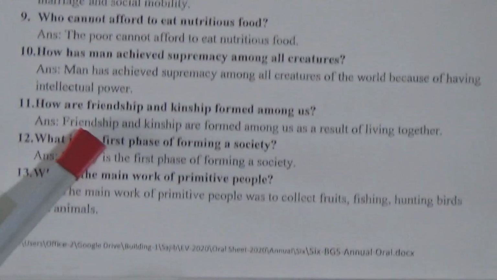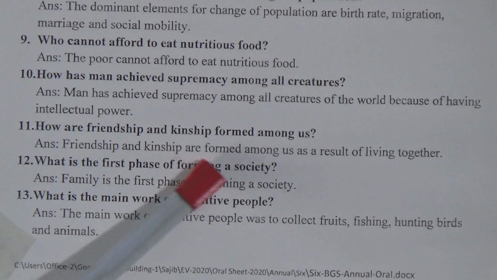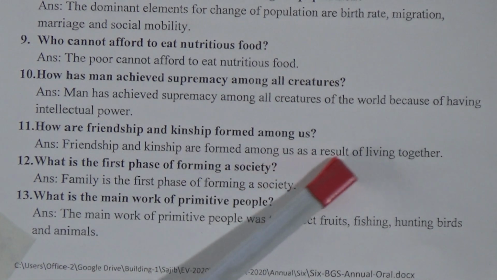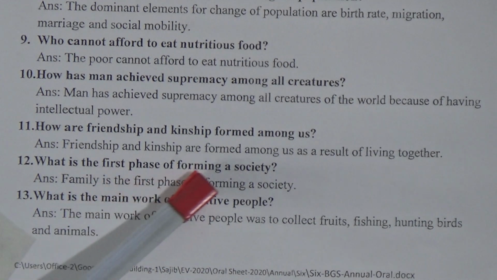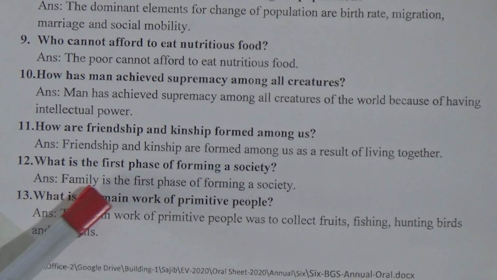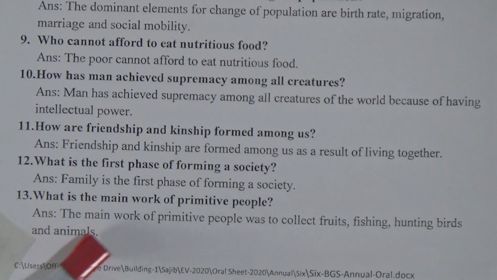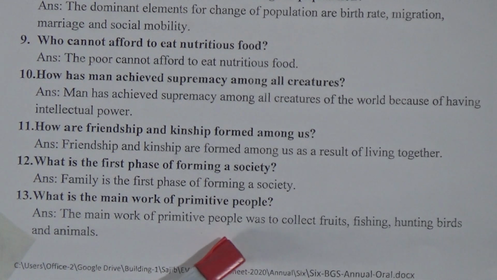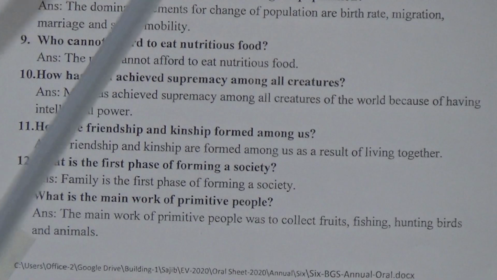Number 11, how are friendship and kingship formed among us? Friendship and kingship are formed among us as a result of living together. Number 12, what is the first phase of forming a society? So family is the first phase of forming a society. What is the main work of primitive people? The main work of primitive people was to collect fruits, fishing, hunting birds and animals.